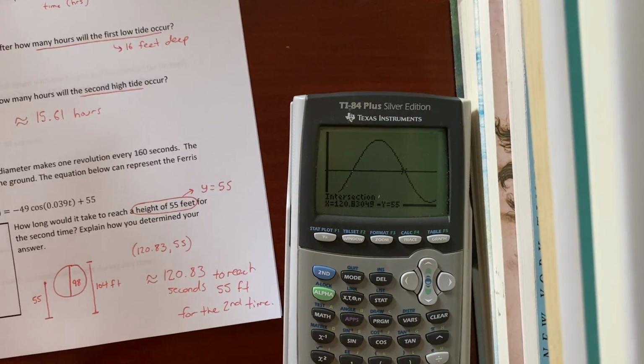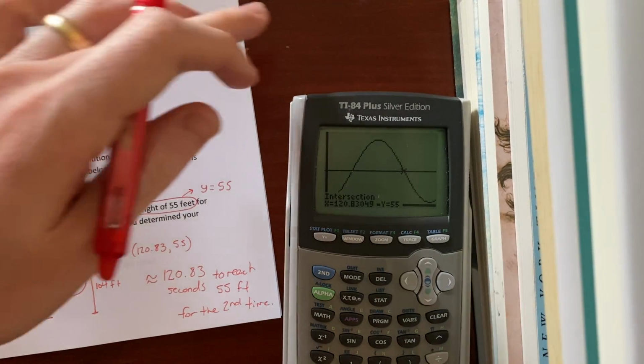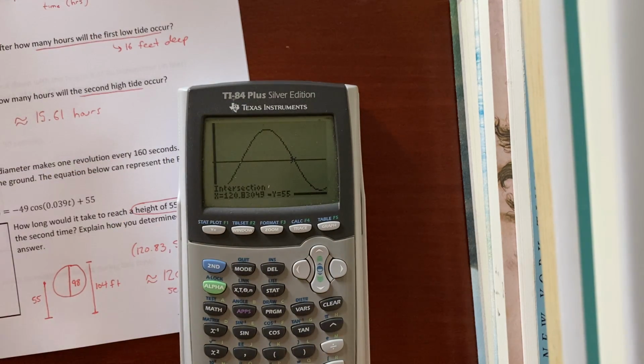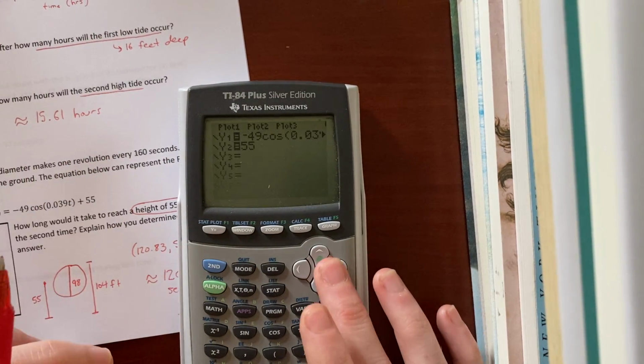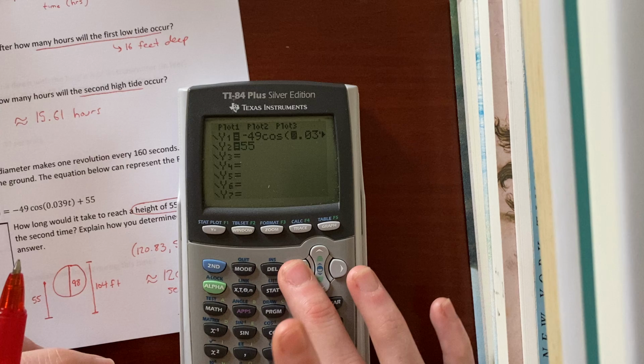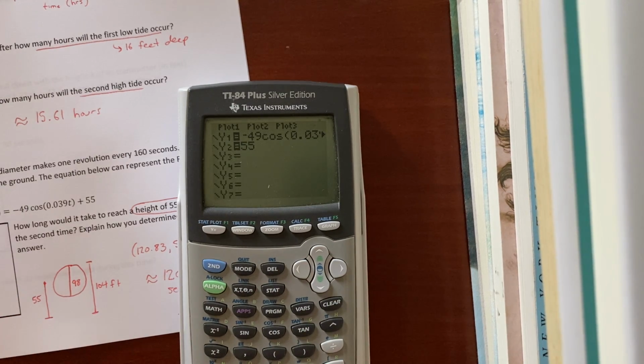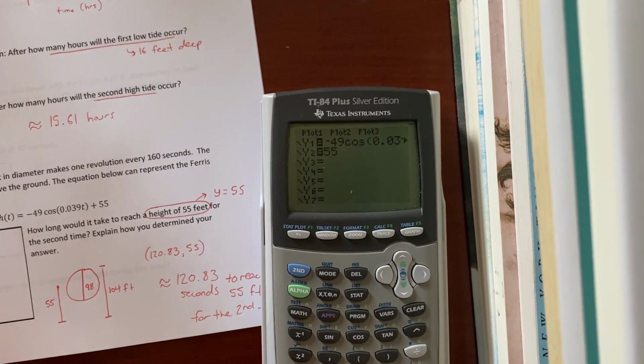Okay, so once again, just being able to use that calculator. If you notice, I struggled a tiny bit just because I had one extra parenthesis under y equals, after this cosine. So if you do see something weird, always double check that y equals. Good little learning point there. But yes, we do get 120.83 seconds to reach a height of 55 feet for the second time.